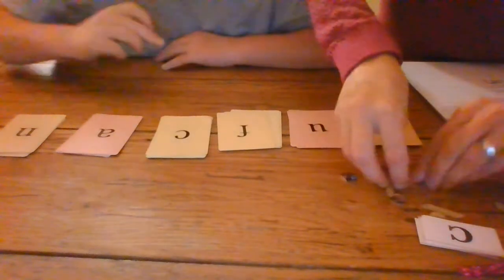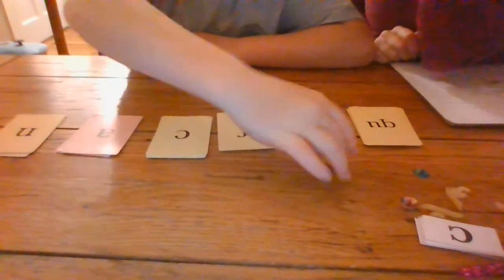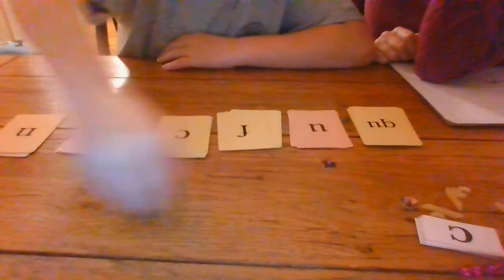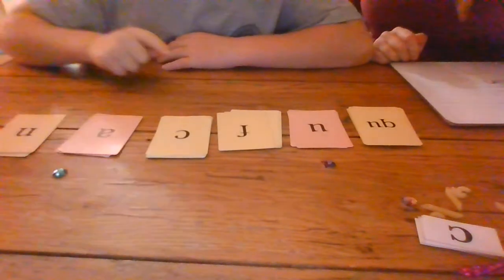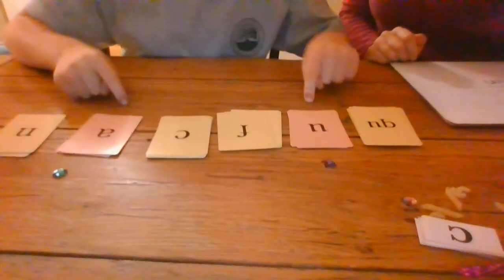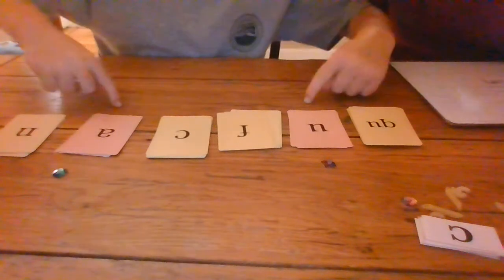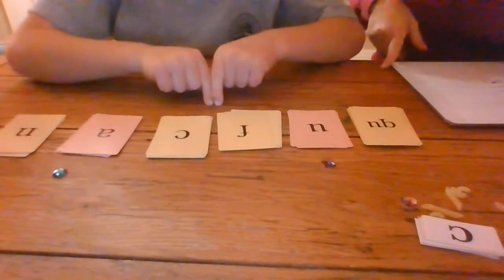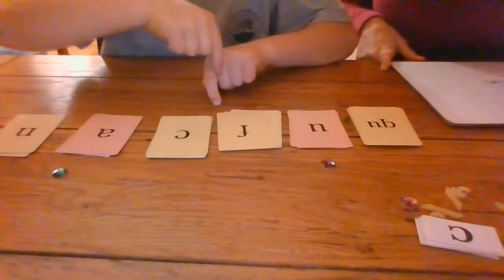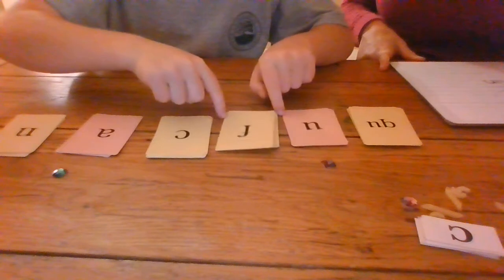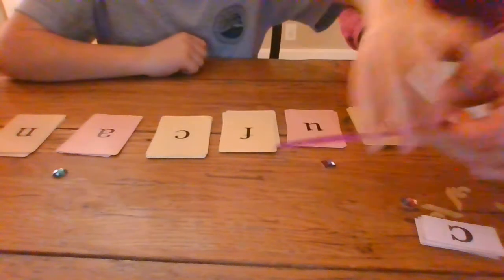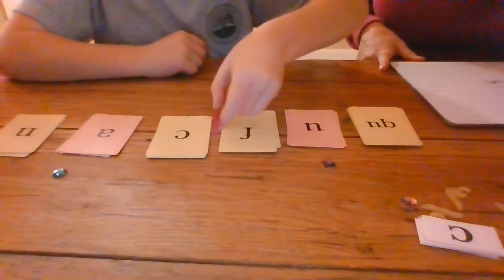So spot and dot the vowels. Good. Then put your finger under the vowels. And then what's the next step? Move in. And then put a line between the 2 consonants. Yep. So here's a pipe cleaner to divide.